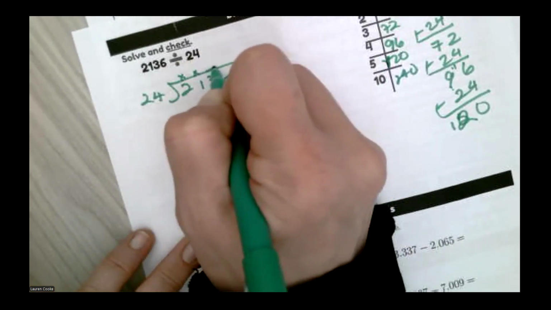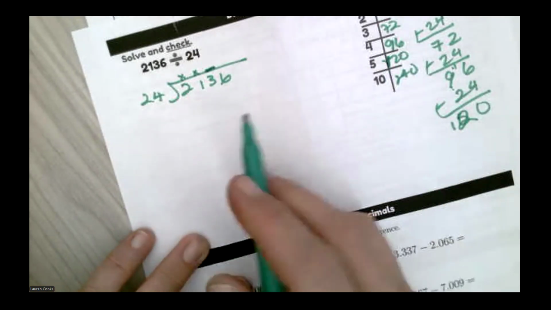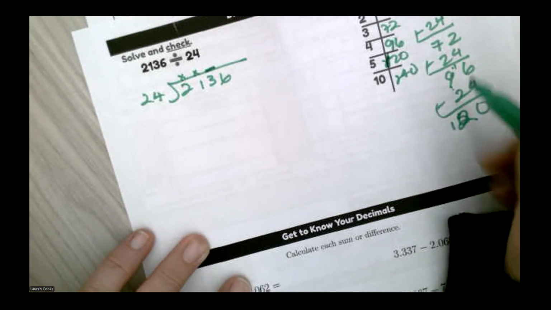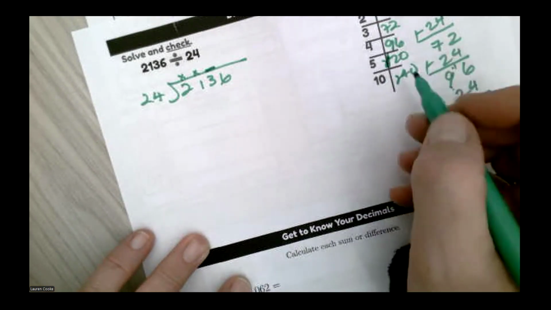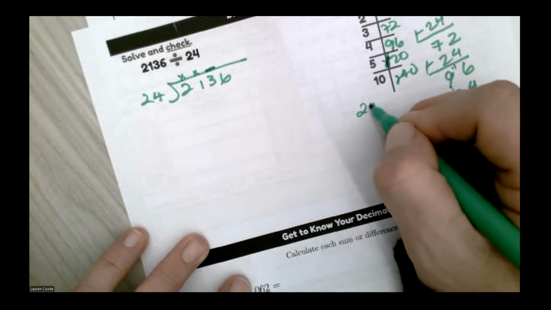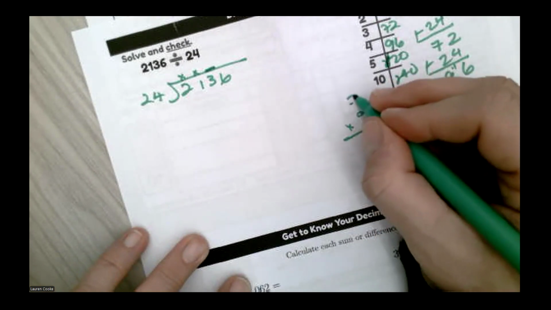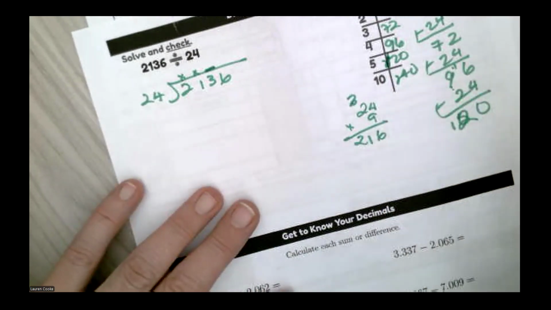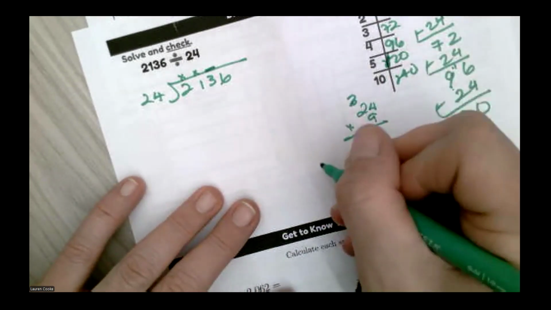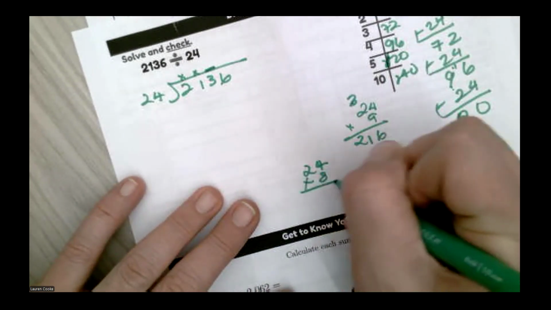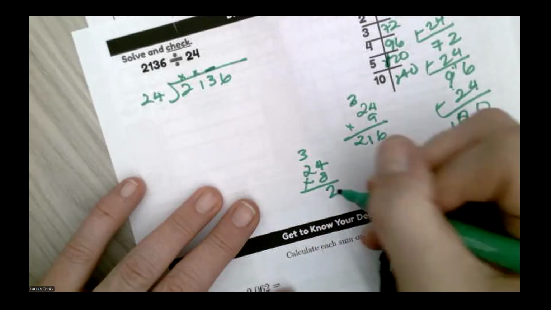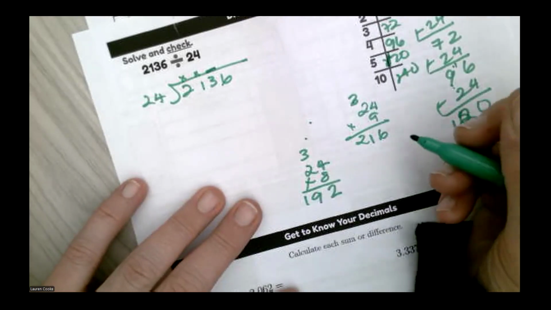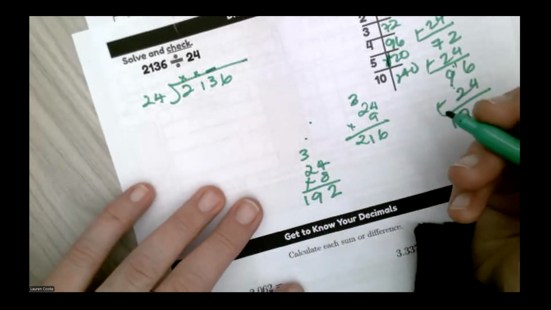Oh, nothing. Ooh. How many 24s in 213? Probably a little bit less than 10. Let's try 9. 24 times 9. 36, 18, 19, 20, 21. Ooh, still too much. So let's try 24 times 8. 32, 16, 17, 18, 19. Okay, I guess that's what it is.